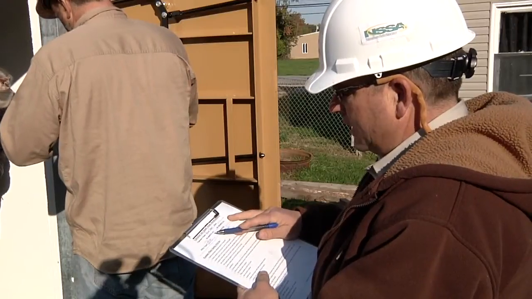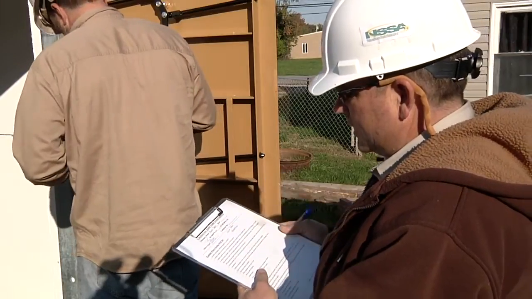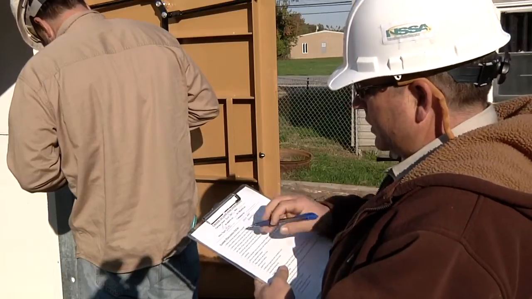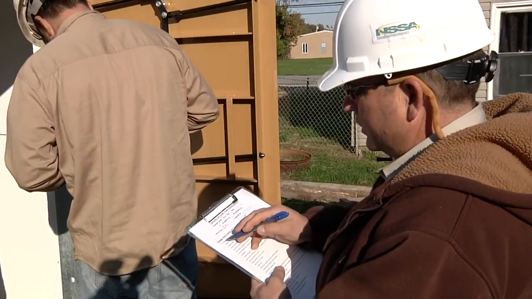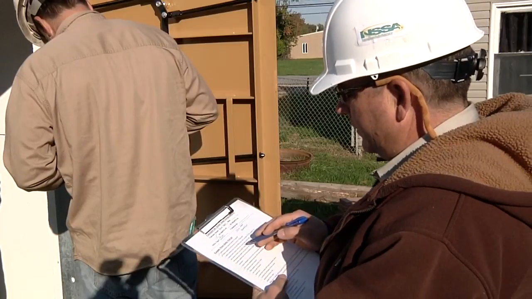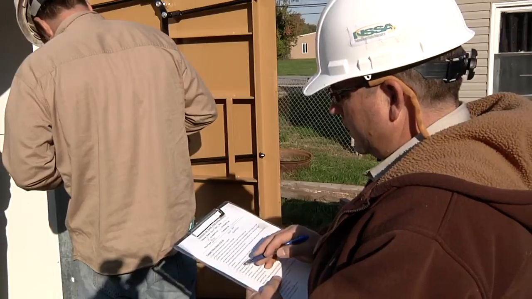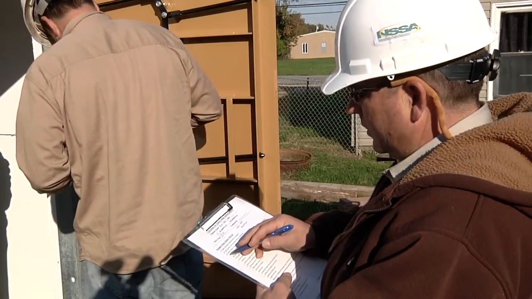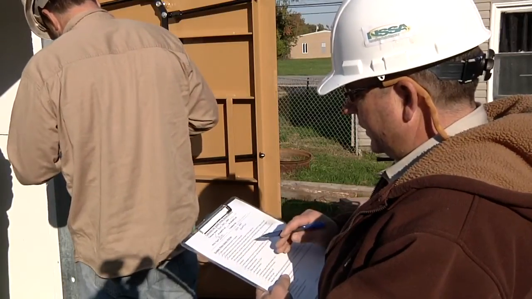Now we're going through each of the items of the installation checklist, each of the steps of the process. Make sure that they were confirmed and completed. This checklist is developed with the design engineer of record in conjunction with the manufacturer, and then also reviewed by the approved third-party engineer to confirm all of the necessary steps are taken to assure a quality installation.